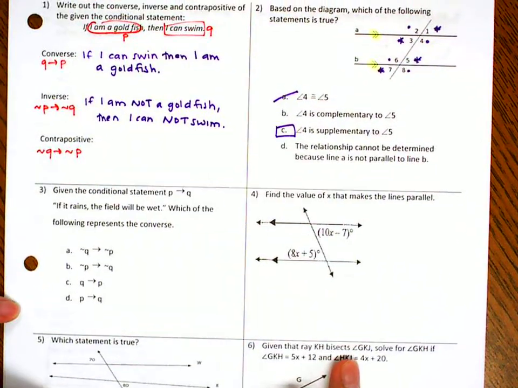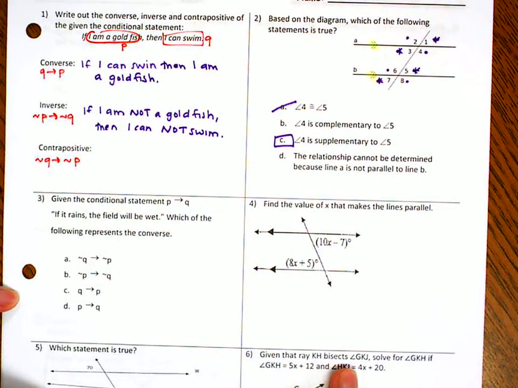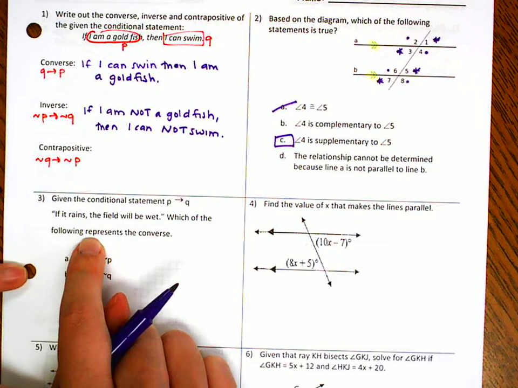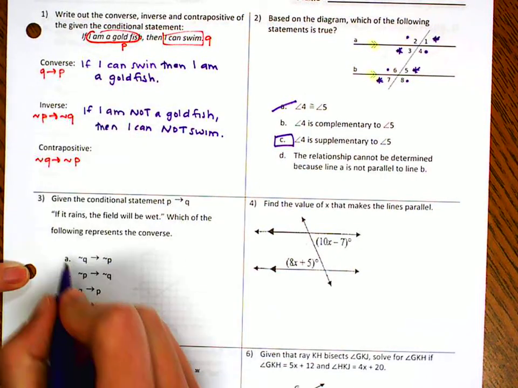Let's keep going. Given the conditional P arrow Q, if it rains, the field will be wet. Which of the following represents the converse? Well, we already talked about this before. The converse is just switching the order.